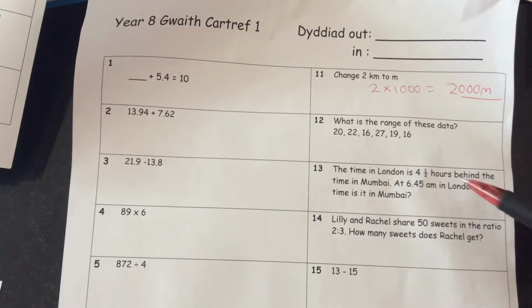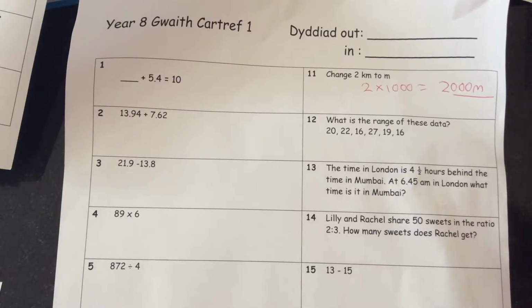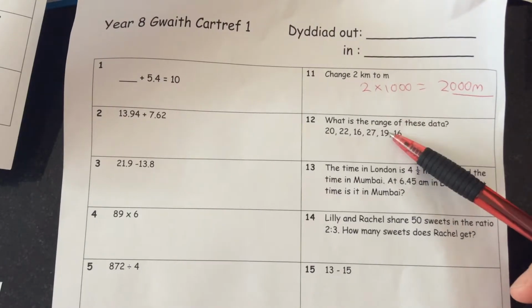Question 12 is remembering the song. Hey diddle diddle, the median's a middle, you add and divide for the mean. The mode is the one that appears the most, and the range is the difference between.